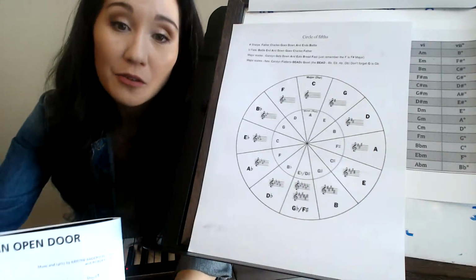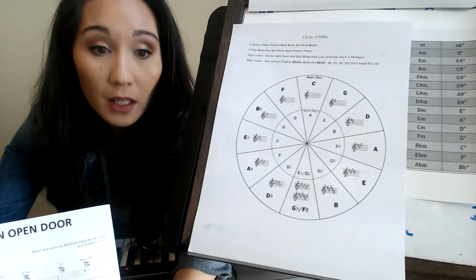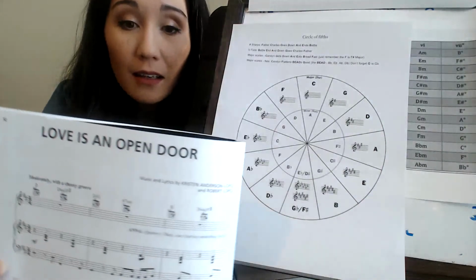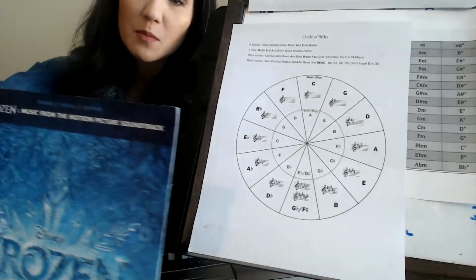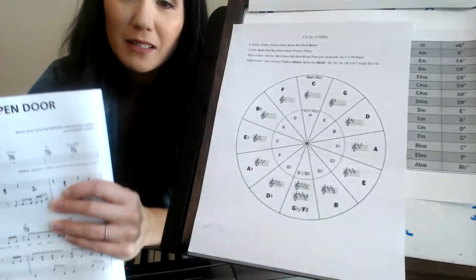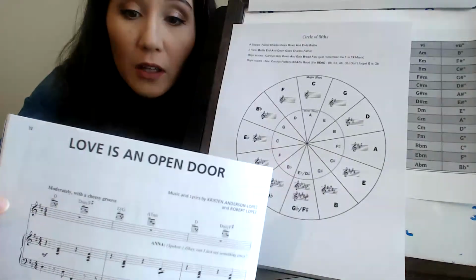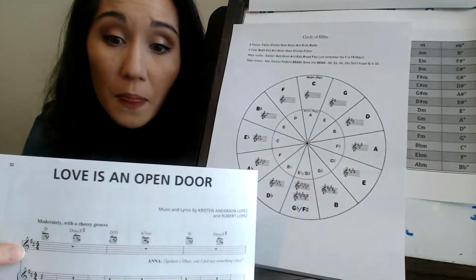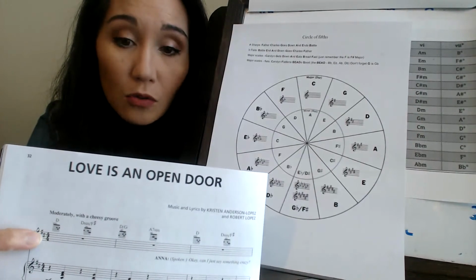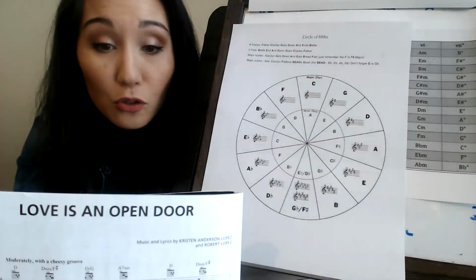So a quick way that you would be able to find on sheet music what key we're in is that this is Love Is an Open Door from Frozen, not sponsored. This is my own book that I purchased myself years ago. Now, if I look at the very beginning right here, that's called the key signature. And I look at that and I see two sharps right there. That's not a hashtag, those are sharps.